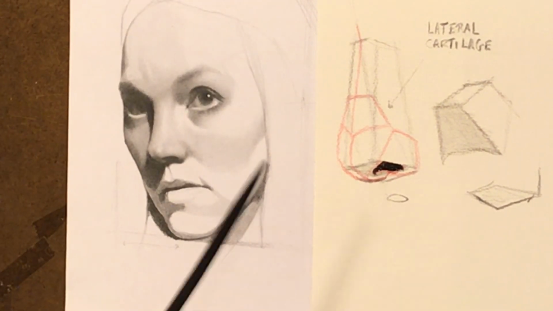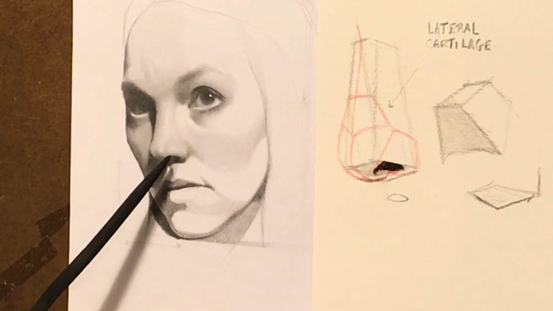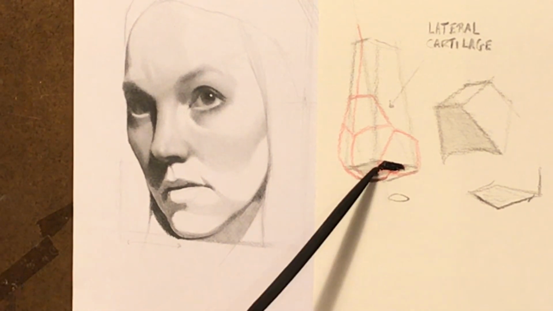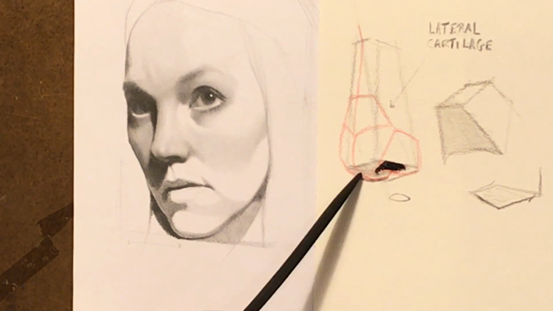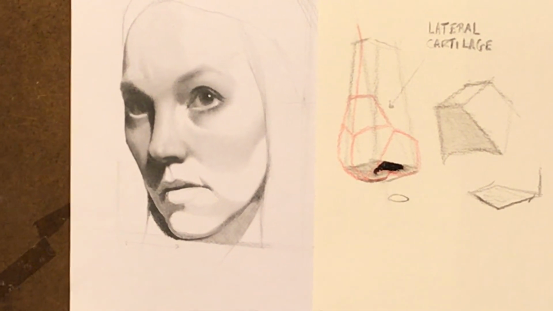Okay, but now what I can do is use some of these structures of these planes and apply it to what I see here, looking at these shadows. Again, we said that all of this bottom plane really falls into a darker shadow.